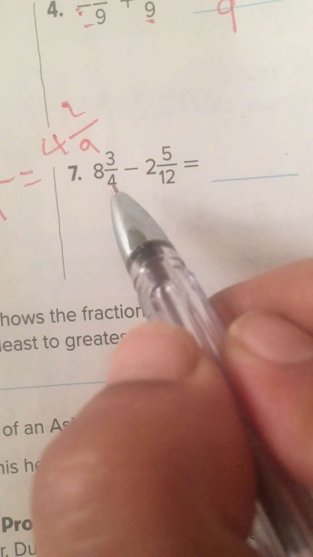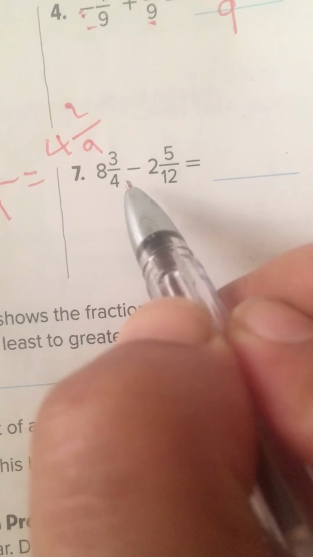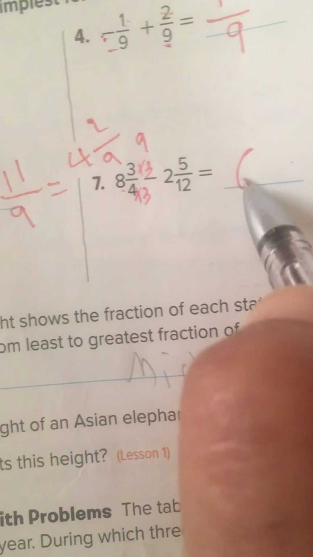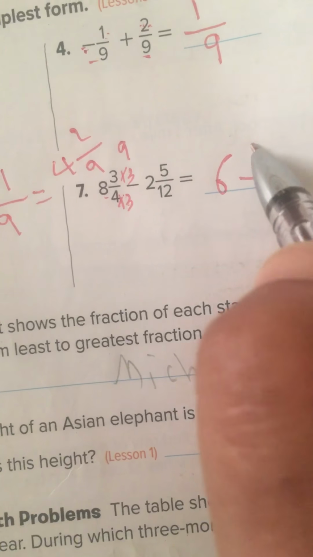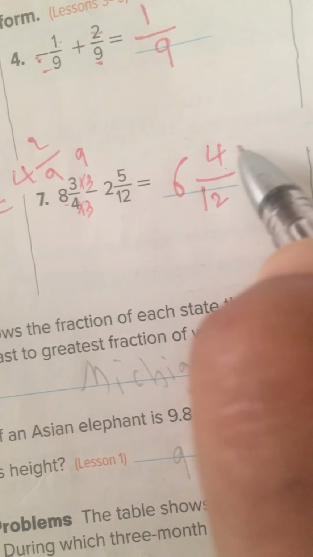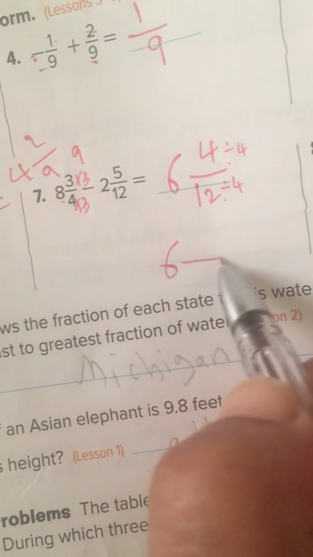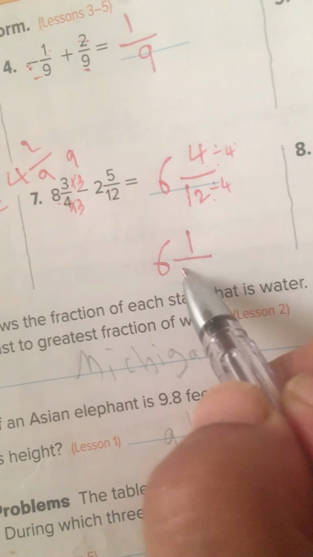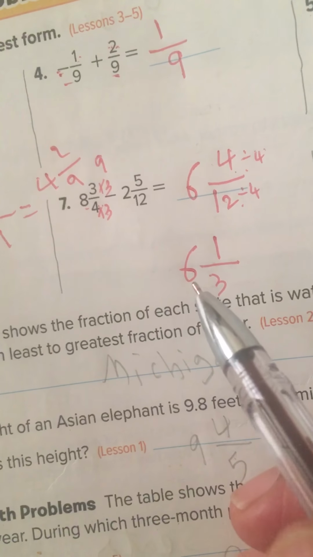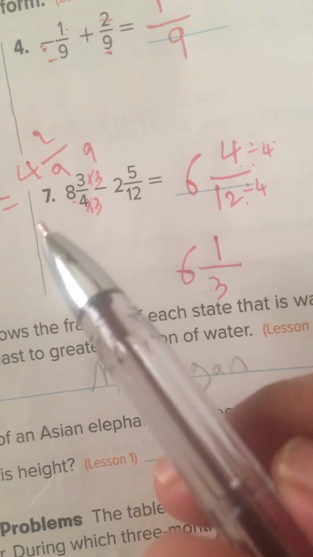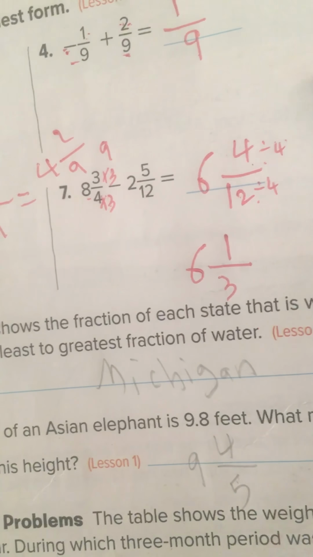I can subtract, because one denominator is 4 and the other denominator is 3. Multiply to get 12. 4 multiplied by 3 is 12. 3 multiplied by 4 is 12. Now I can subtract whole numbers. 8 minus 2 is 6. 9 minus 5 is 4 out of 12. Simplify. Divide by 4, simplest form. 4 divided by 4 is 1, 12 divided by 4 is 3. Check using your calculator because some calculators are wrong. So check your calculator please before using this in the test.